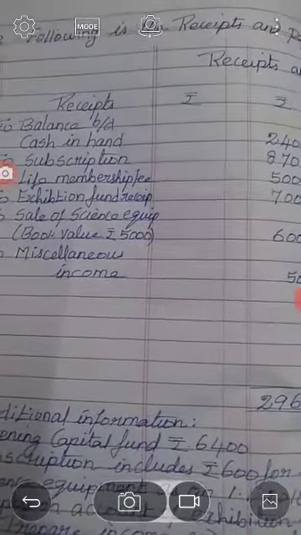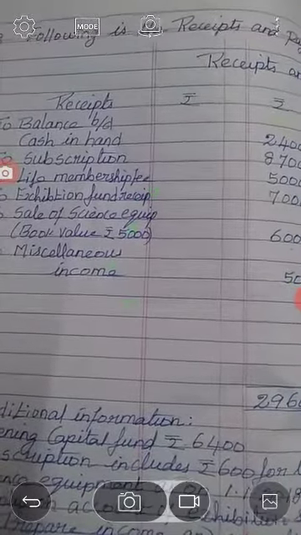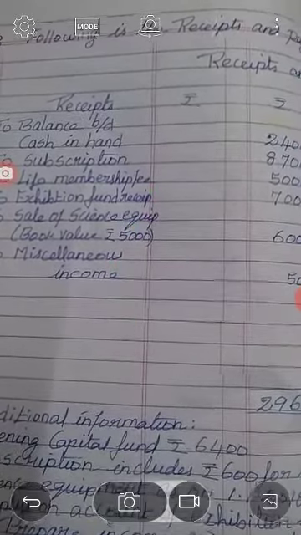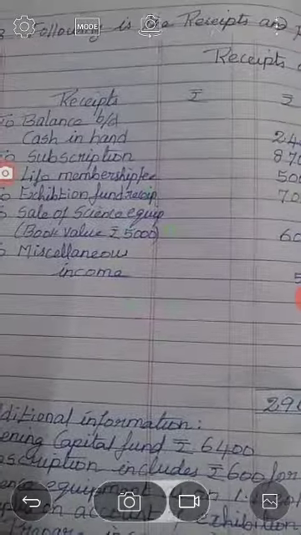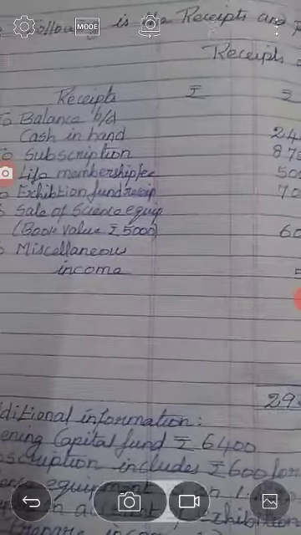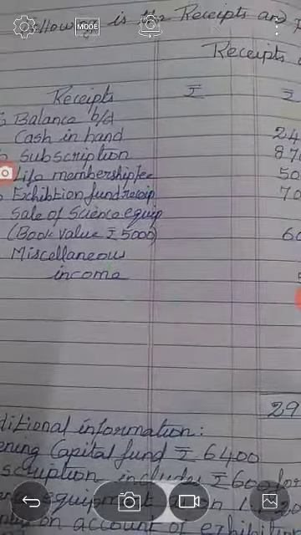Then to subscription 8700. Life membership fee: it is a capital receipt, so it should be shown on the balance sheet.